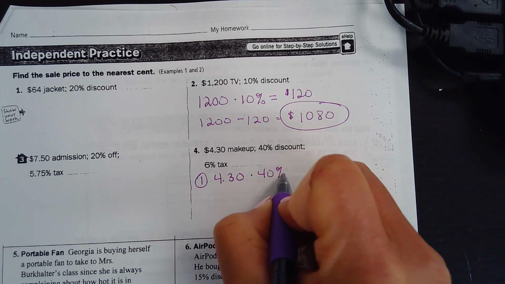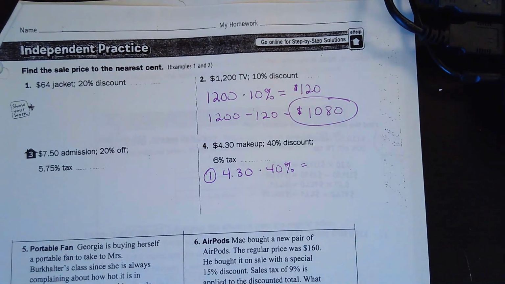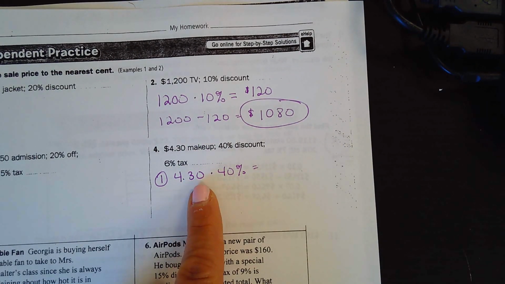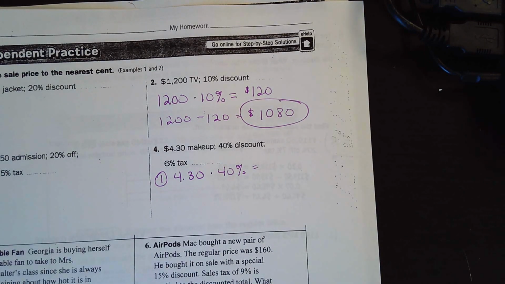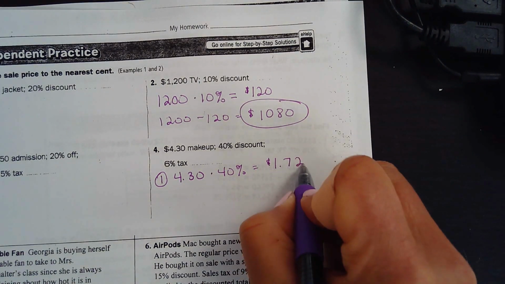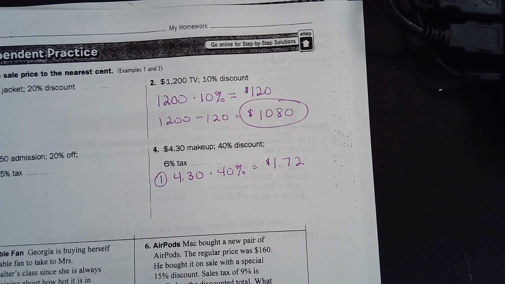$4.30. I don't know what kind of makeup this is. It's awful cheap. Times your 40%. Now again, your makeup's only $4.30. It's not going to be this gigantic number. So how much is the discount? $1.72 is just the discount.